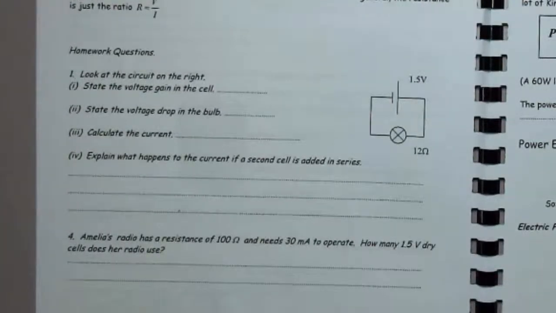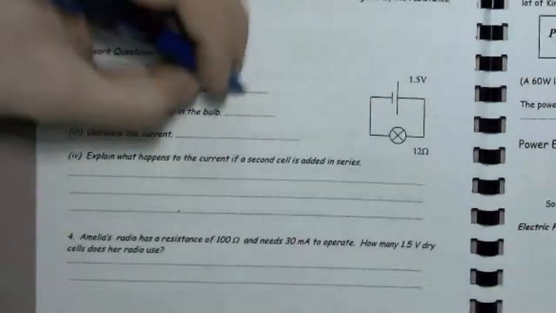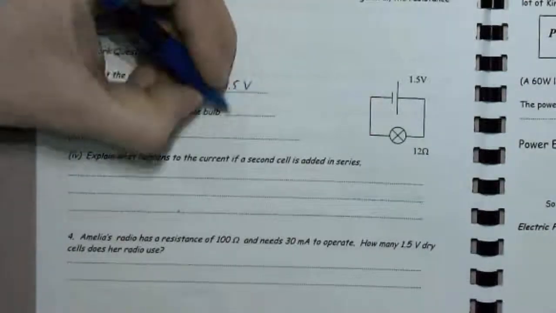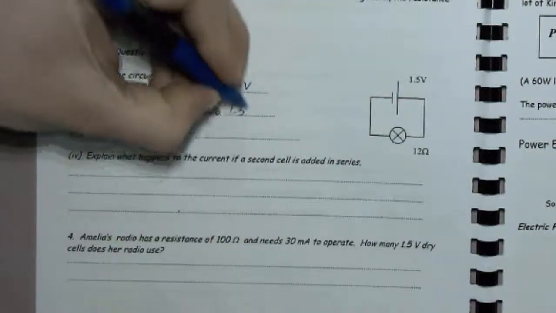Okay, so here are a couple of homework questions. I recommend that you have a go at those before you watch the rest of the video, but I will work through these now. So, state the voltage gain in the cell, 1.5 volts. The voltage drop in the bulb therefore must also be 1.5 volts.